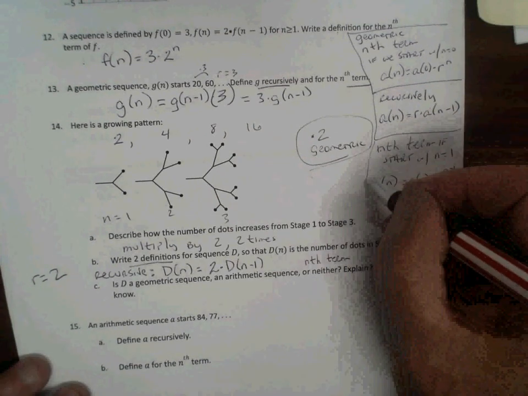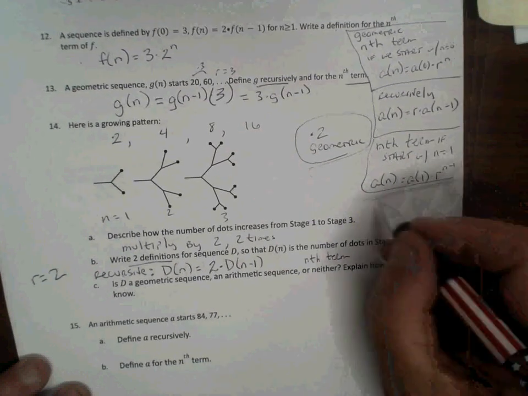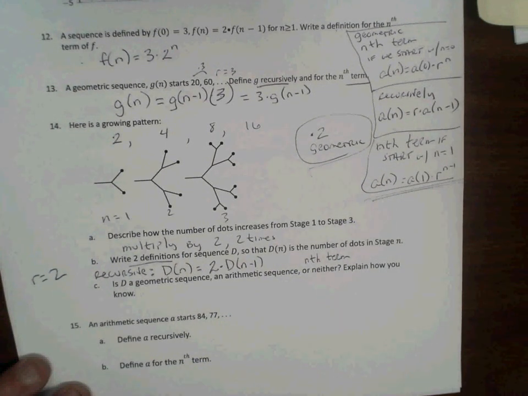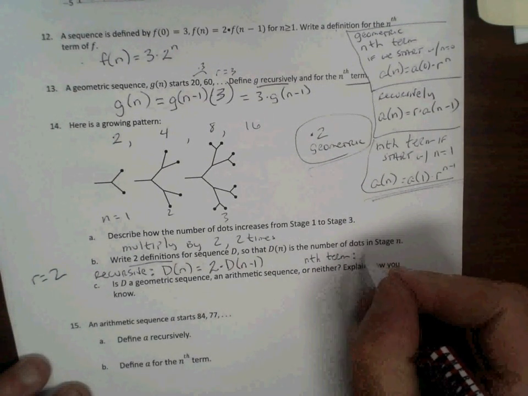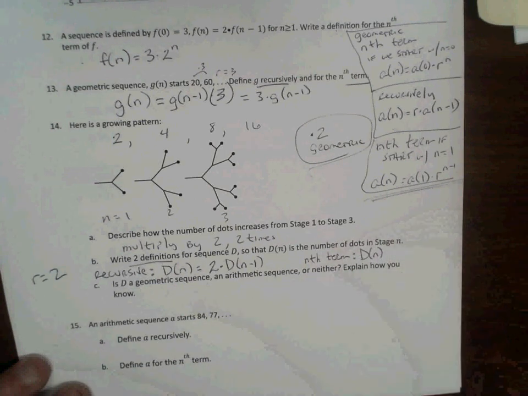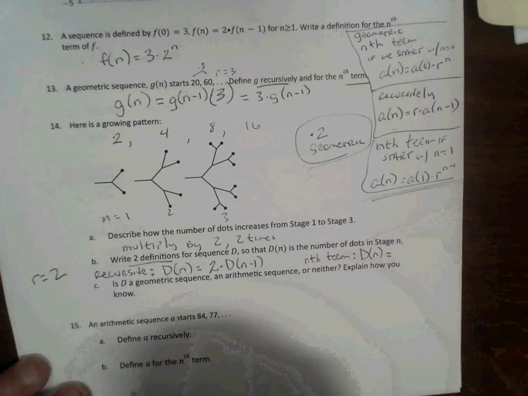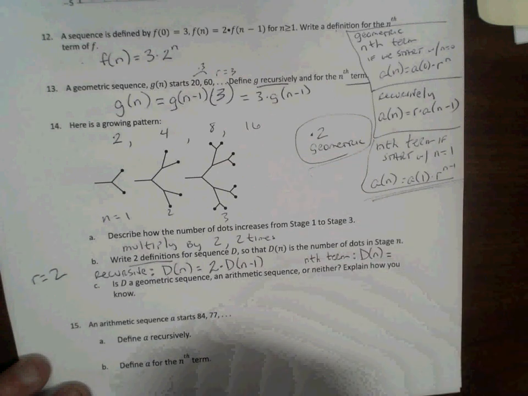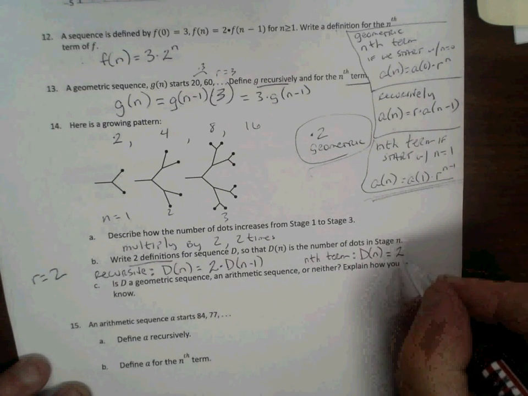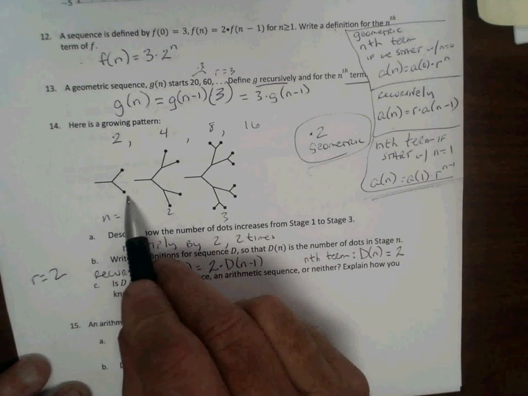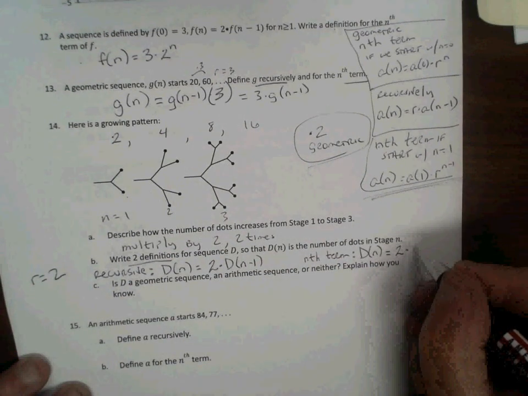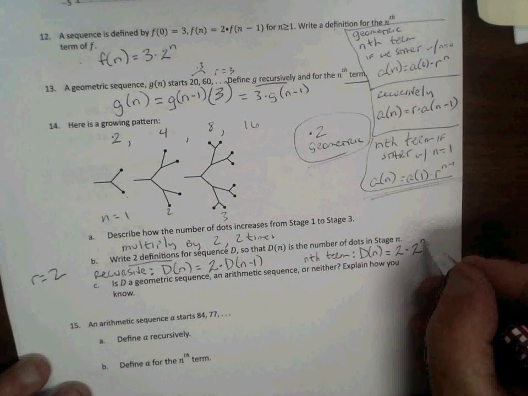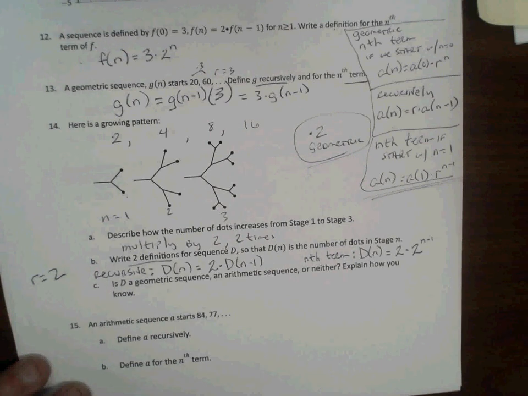Now for the nth term, starting with n equals 1, this right here is how we do it. So how are we going to find D of n for our nth term definition? Two is the first number, right? And 2 is also the common ratio raised to n minus 1.